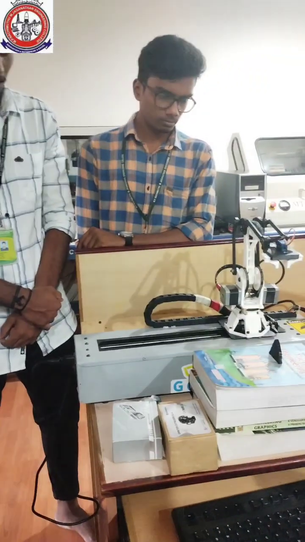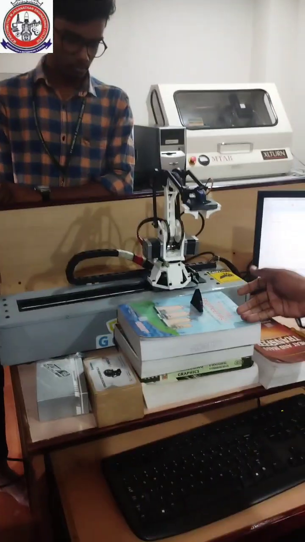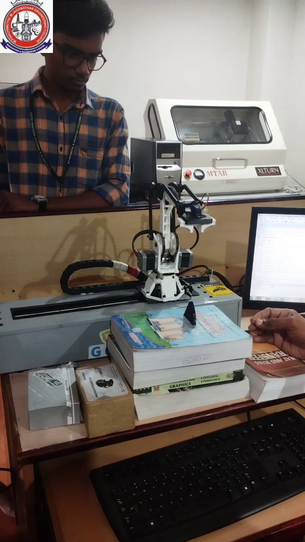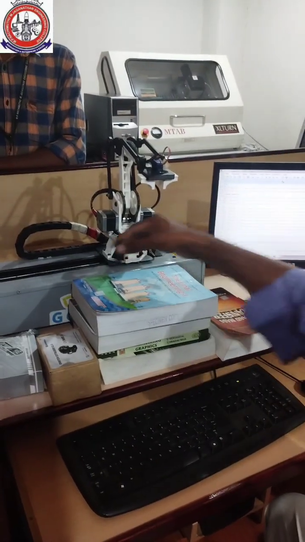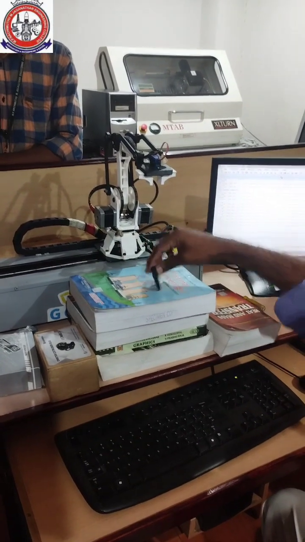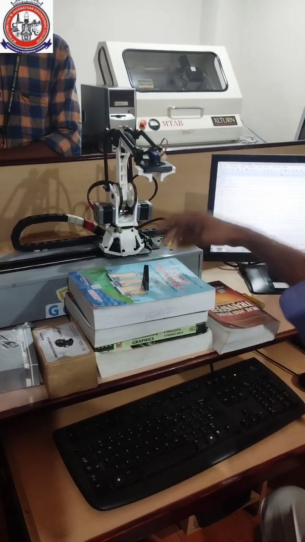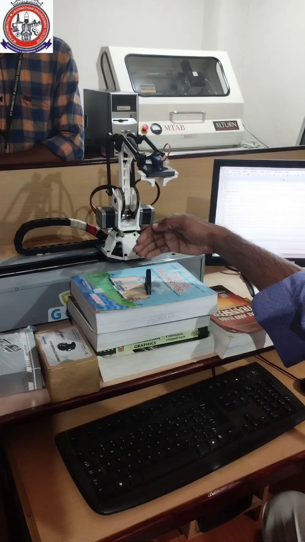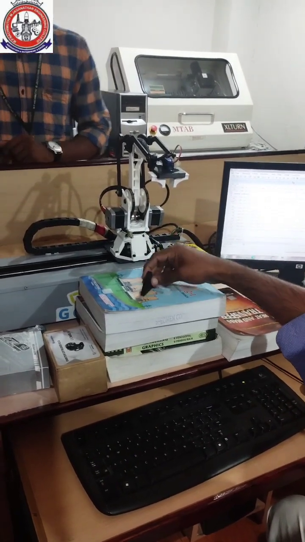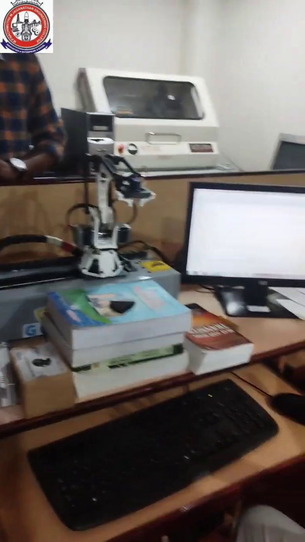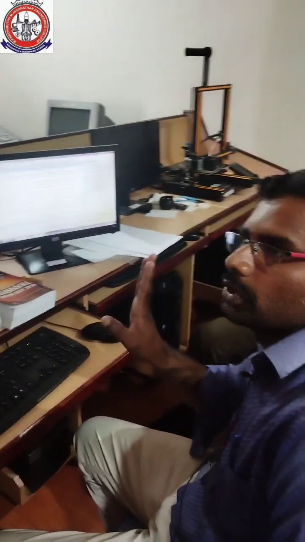If you plan to give any axis, based upon the values it will vary, meaning this object is in this position, to pick from this position and place at this position, it will turn based upon how this arm is actuated. Likewise, whatever you change, this object will be placed accordingly. This is the main working principle of a 5-axis robot.